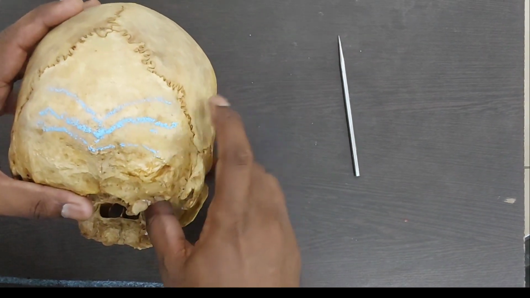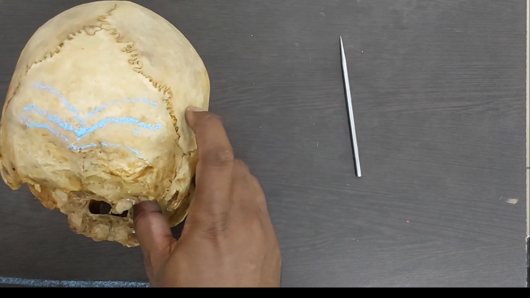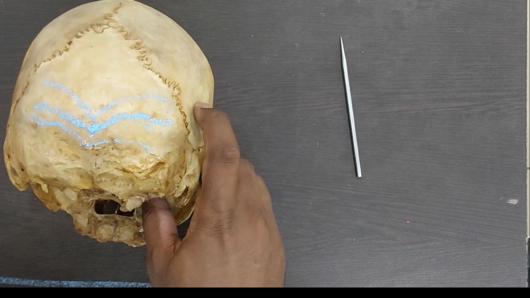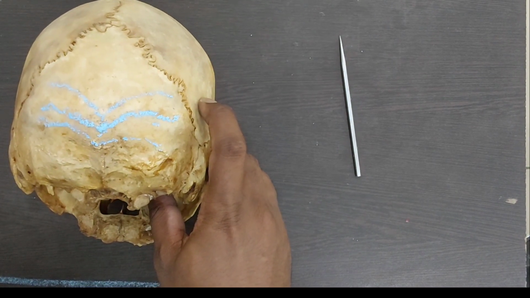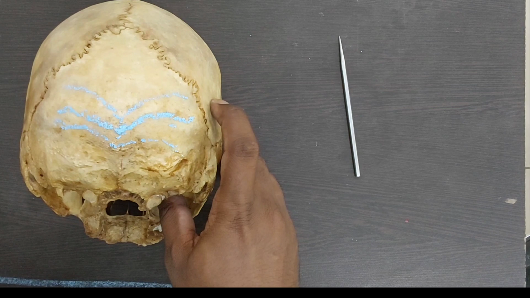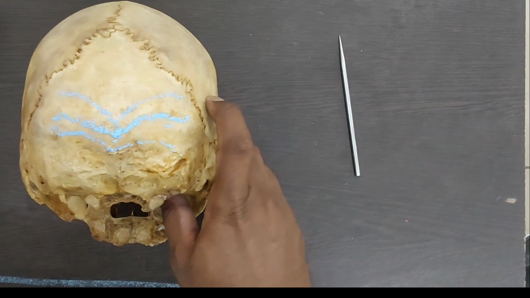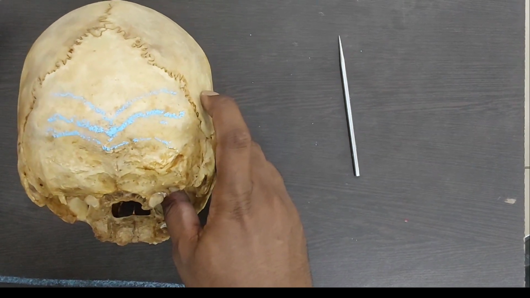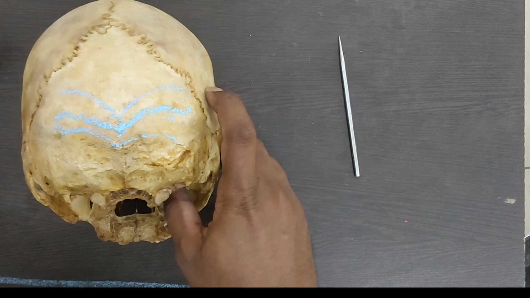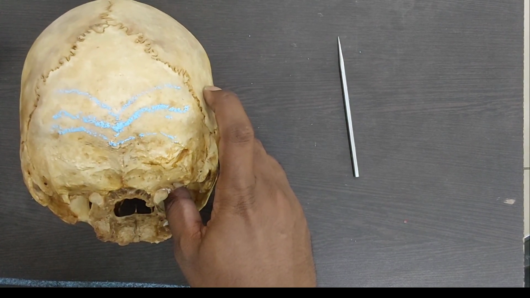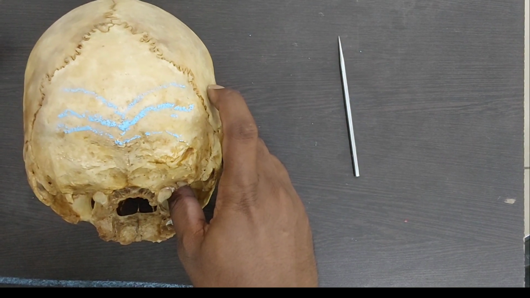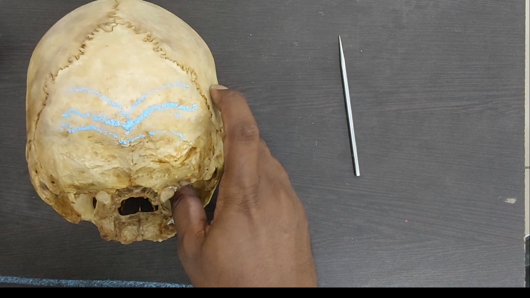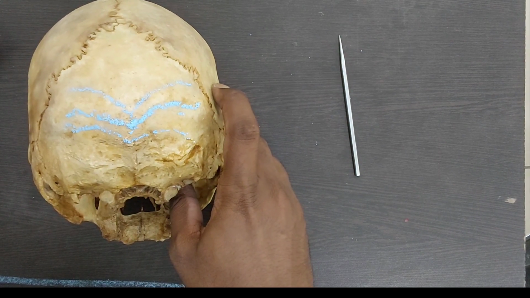The one which is above is known as the highest nuchal line. This highest nuchal line gives attachment to the epicranial aponeurosis. The medial aspect of this highest nuchal line gives attachment to the epicranial aponeurosis, whereas the lateral 2/3 gives origin to the occipital belly of the occipitofrontalis muscle.